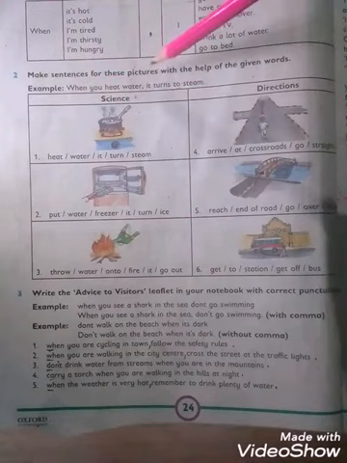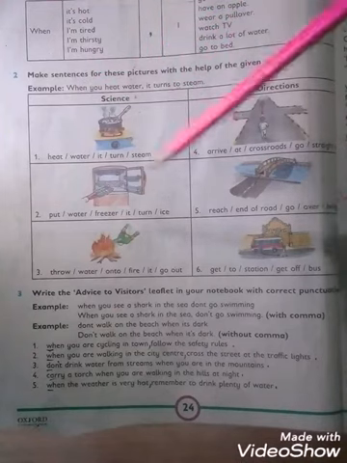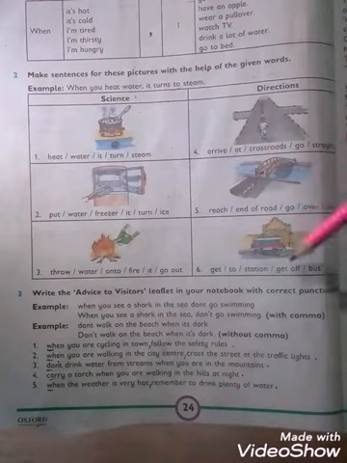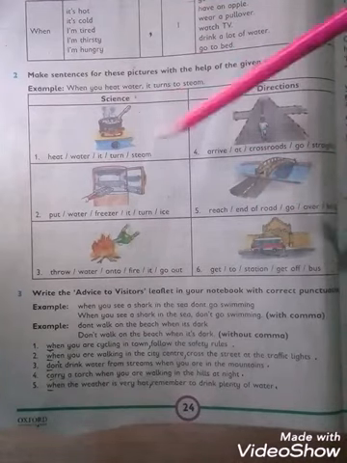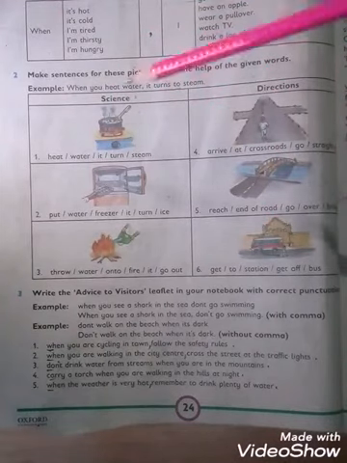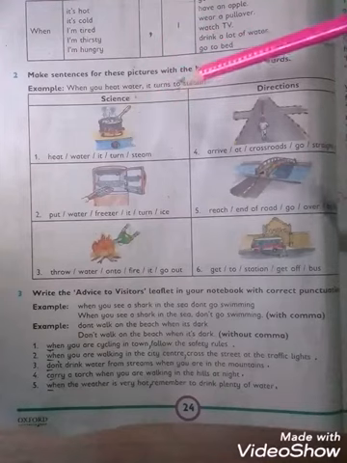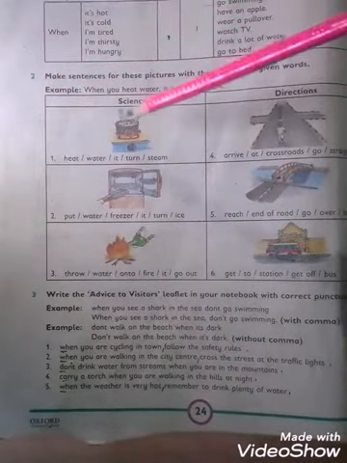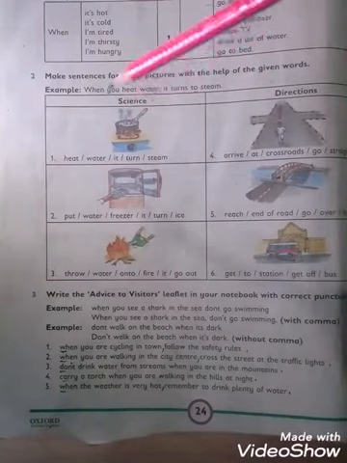When you heat water, it turns to steam. Just like above sentences, you have to make sentences like this. Okay, from these words we have to make sentences like above. Okay, now when you heat water, it turns to steam. Now the question is, when we boil the water, why it turns into steam?